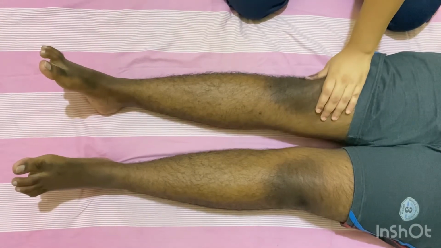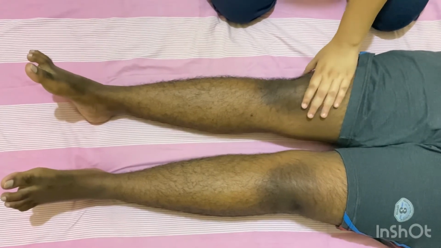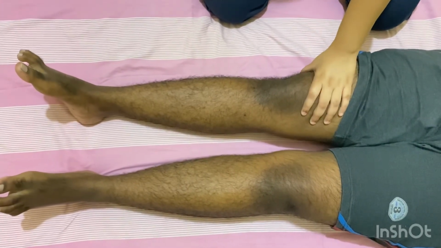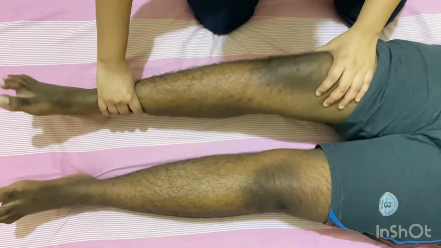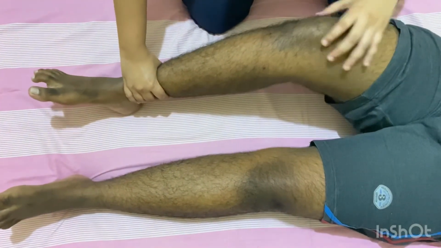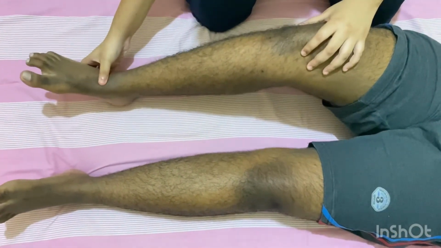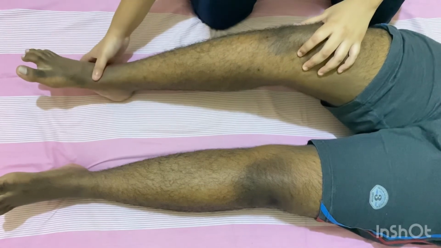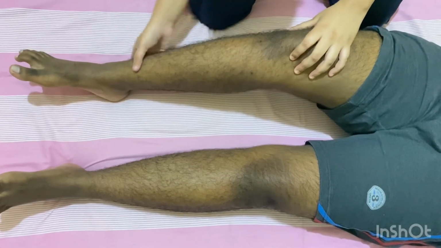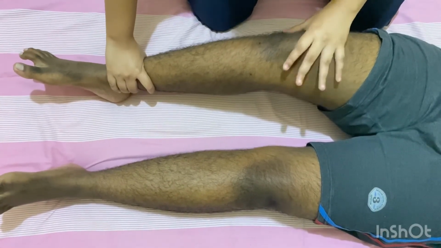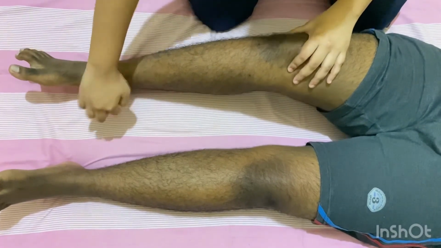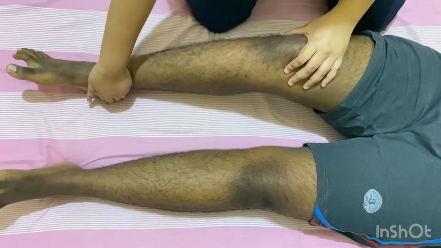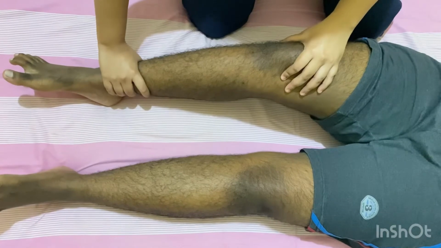So now we'll be testing flexion at the knee, which is a function of the hamstrings. We'll put the knee in a slightly flexed position with the heel of the foot touching the bed. Now I will try to straighten your leg, but you have to try and maintain the heel of your foot on the bed. Okay.